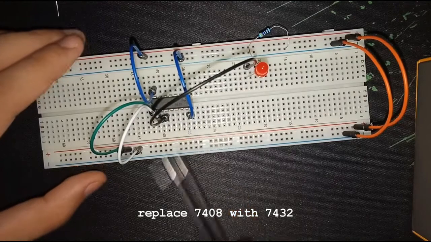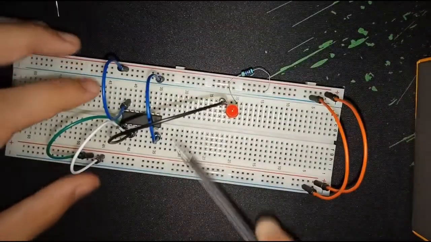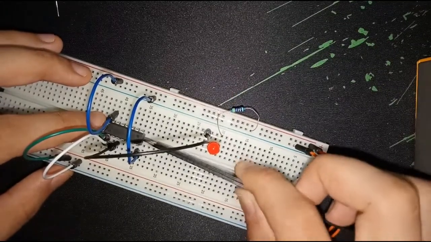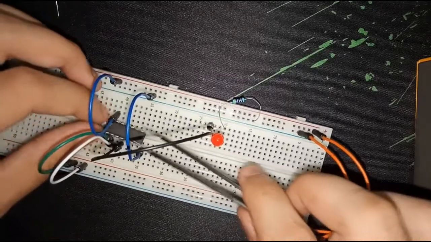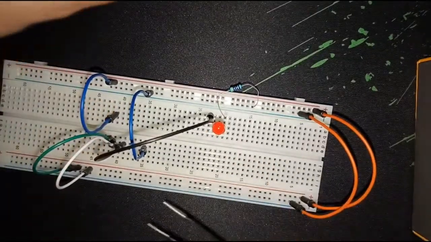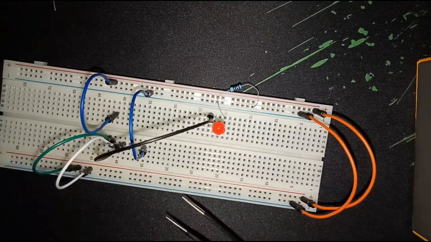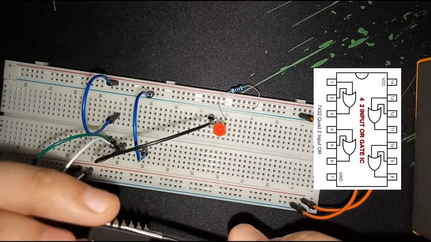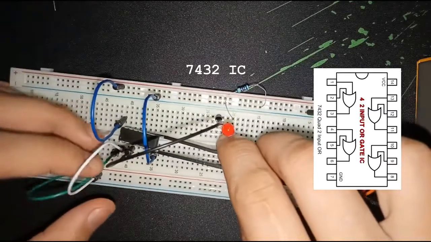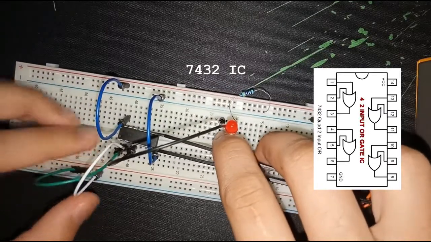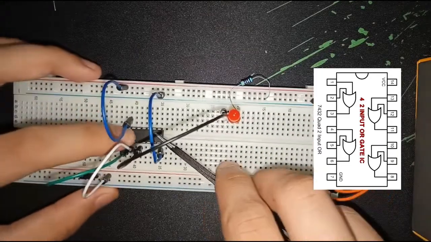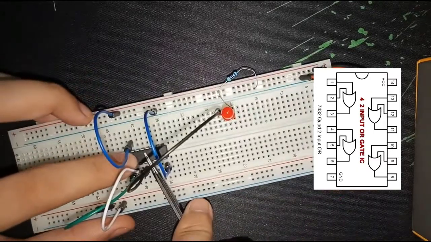So now we will replace the 7408, your AND, with 7432, which is your OR logic gate or integrated circuit. So we will remove it and replace it with your OR integrated circuit. So in the OR integrated circuit, it is still the same, we have 14 pins. Same inputs still, 1 and 2 are your inputs and 3 is your output. So 4 and 5 are your inputs and 6 is output. So it is the same, 7 and 14 are your ground connection.